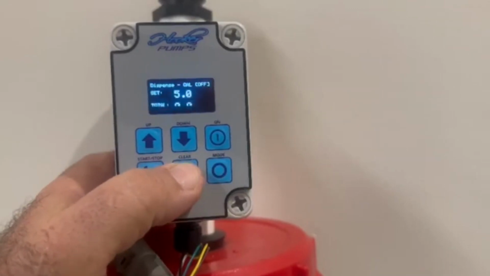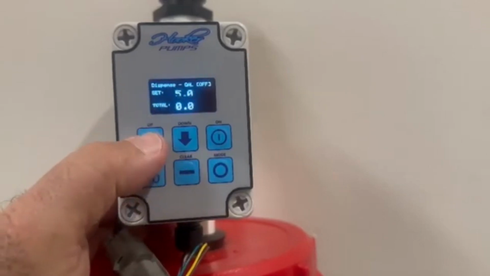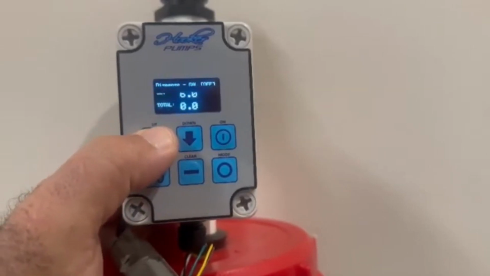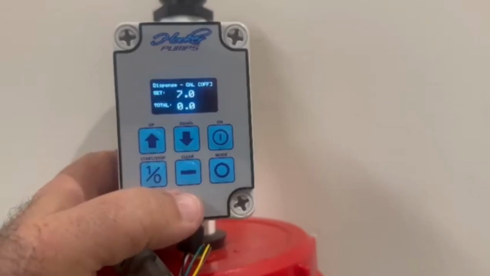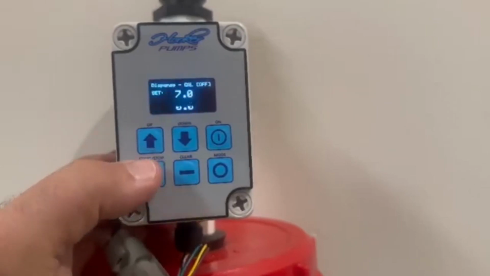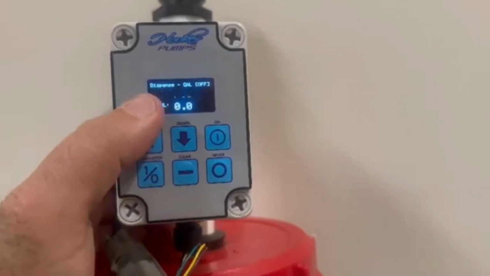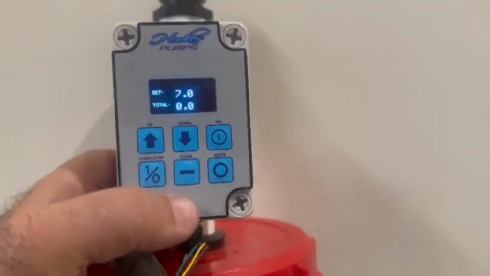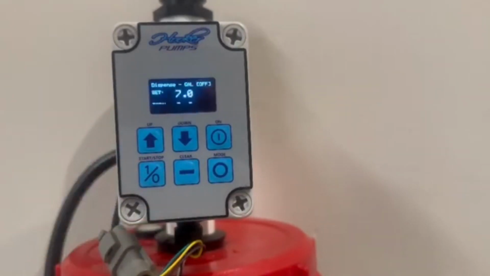In this case, we'll press clear, and I have it set for 5. If you want to set it for 6 or 7 or 6.5 or whatever you like, that's your set point, and then you're going to press the start button. It'll dispense 7 gallons and then shut off automatically, and that's calibration.